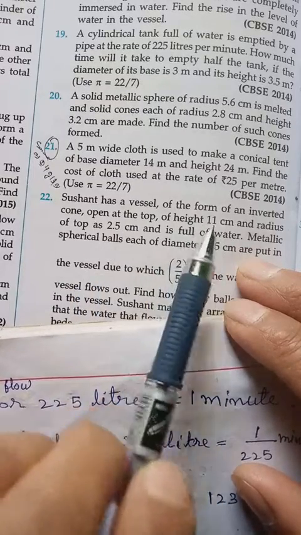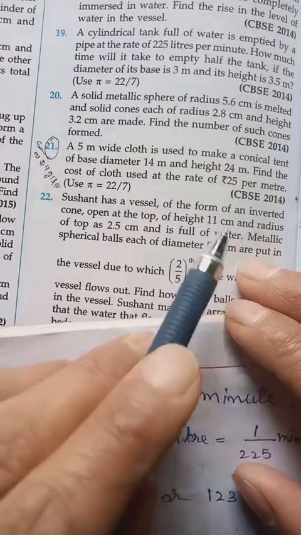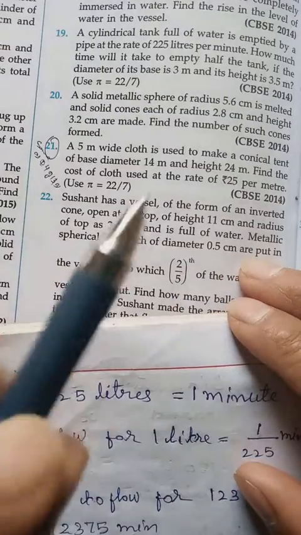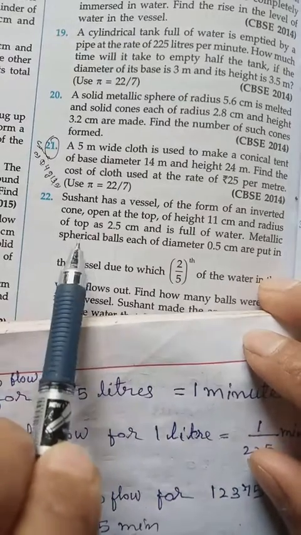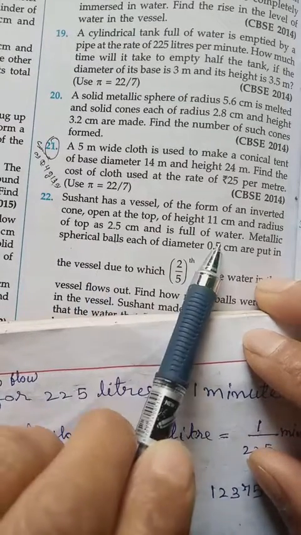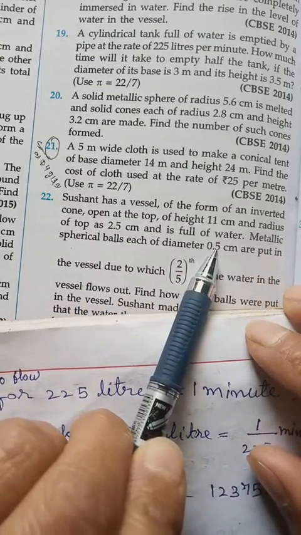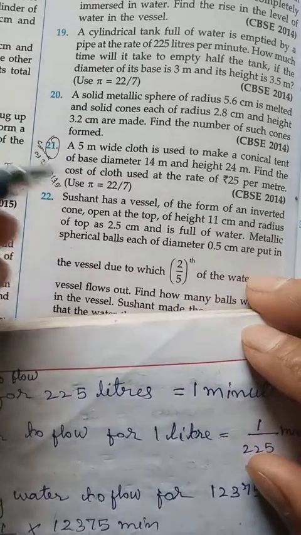It is full of water. So that means the water will take the shape of the cone, so the volume of water will be equal to the volume of the cone. Then after that we have the spherical ball whose diameter is 0.5. Then we put it inside the cone.